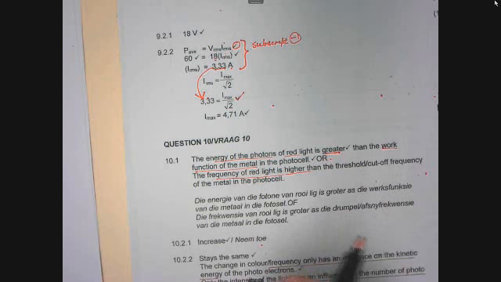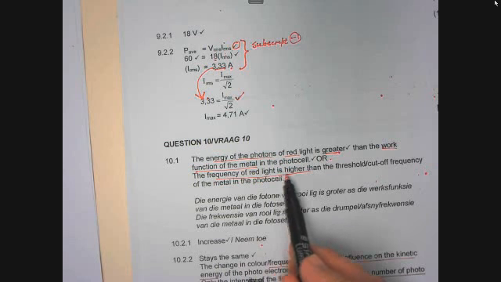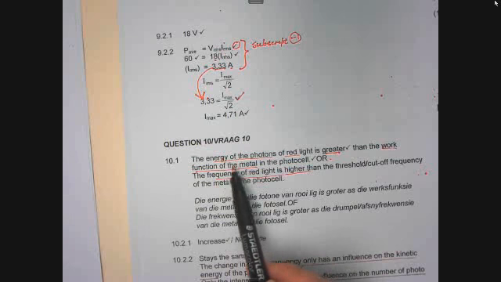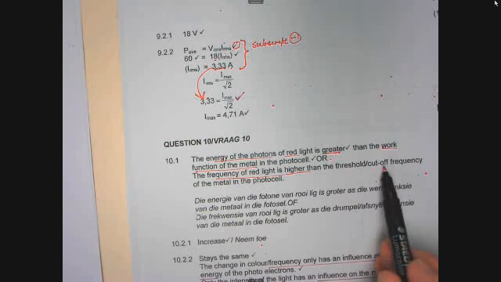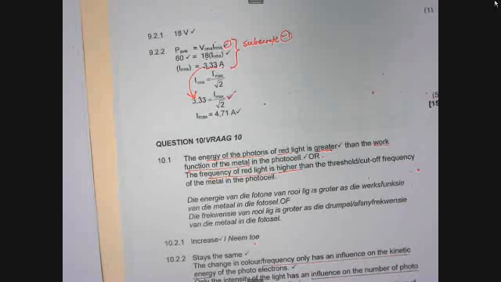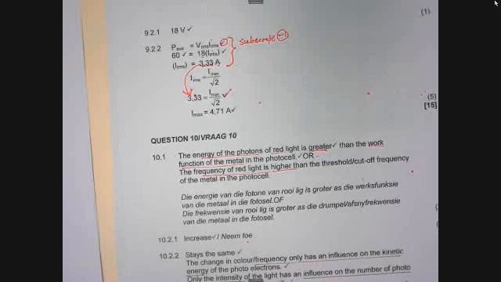So either referring to the energy of the photon greater than the work function, or the frequency of the red light higher than the cutoff frequency of the metal. Make sure that it relates energy to work function and frequency to the cutoff or threshold frequency. So in either of those 2 ways he can explain why the ammeter reading is there for red light.